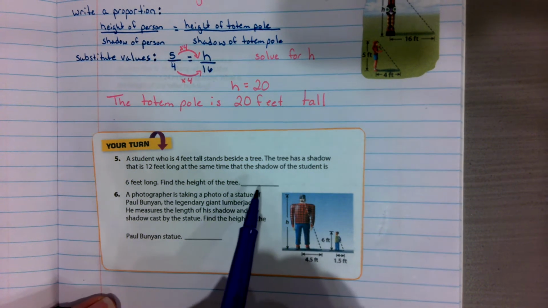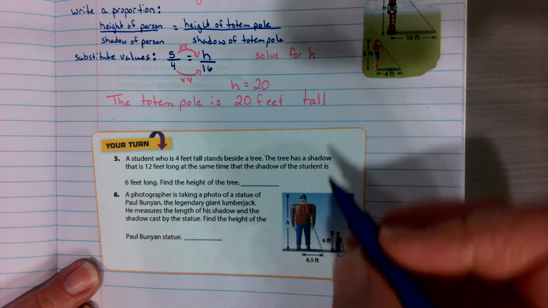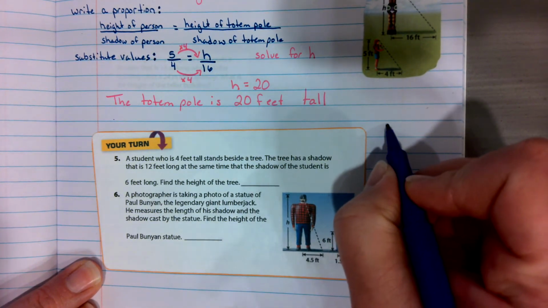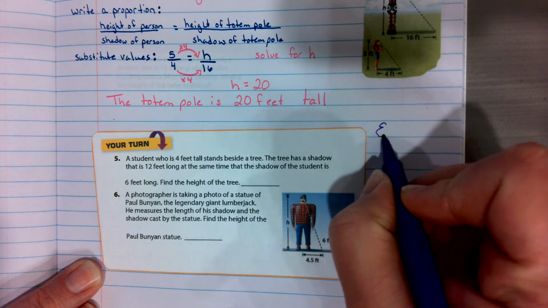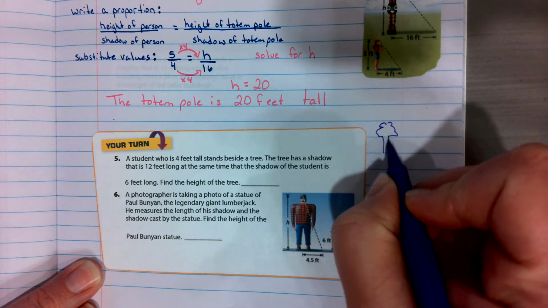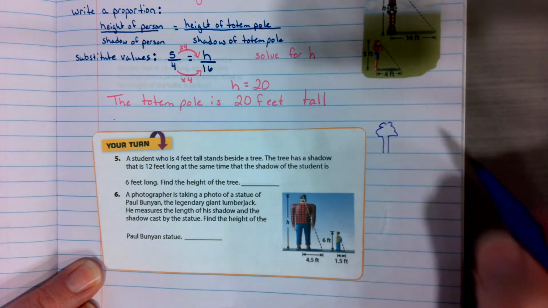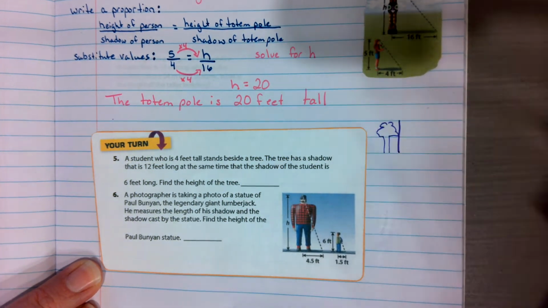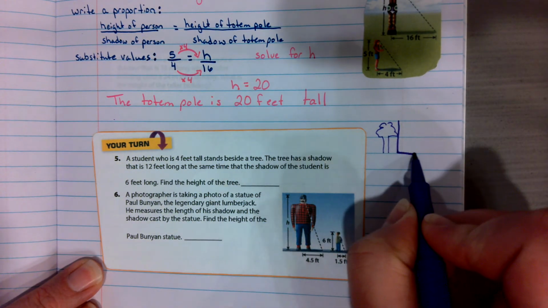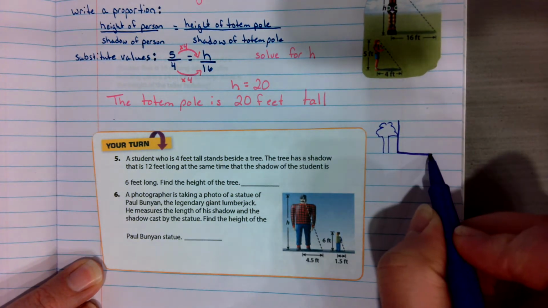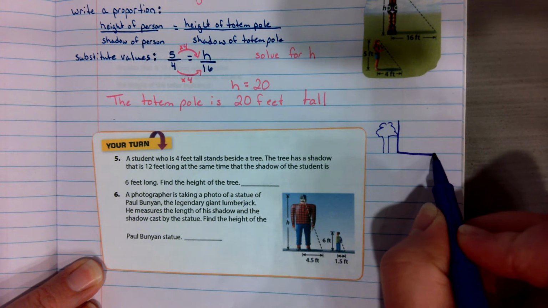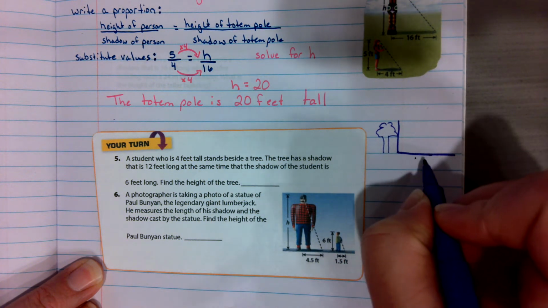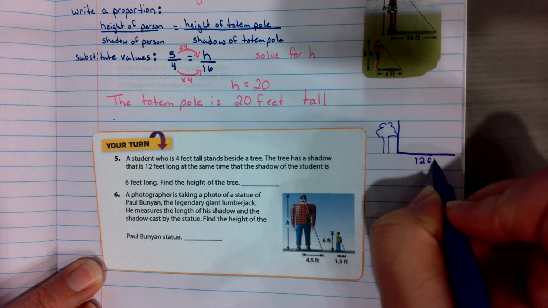All right, so you should have recorded your height of the tree, and I'm going to work this out here. And again, I said I think you should draw a picture, so I'm going to draw. And again, I am not an artist, so here's my tree. I'm not doing anything special here. The tree, we don't know the height, but the shadow, let's see, the tree has a shadow that is 12 feet long.